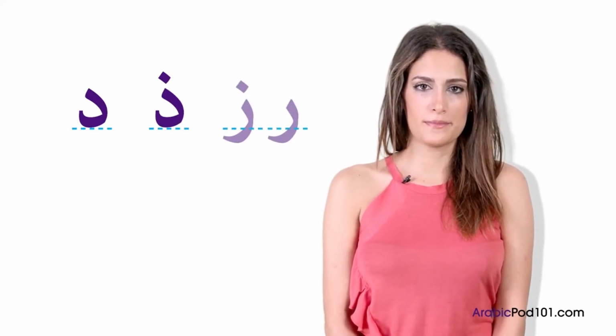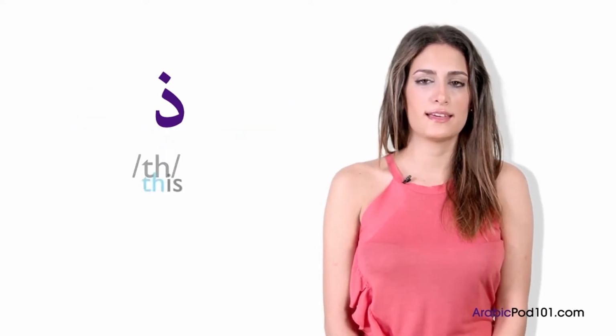The second letter we learn in this lesson looks like the previous letter, Dal. It's the Dhal. Note how it does not dip beneath the line. We'll learn 2 letters in the next lesson that dip beneath the line. That's why you should make sure you differentiate between them. This letter is like the TH sound in the word this.